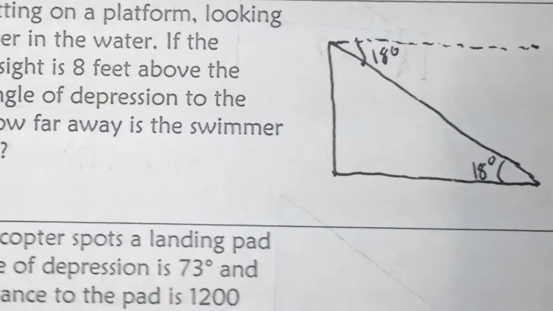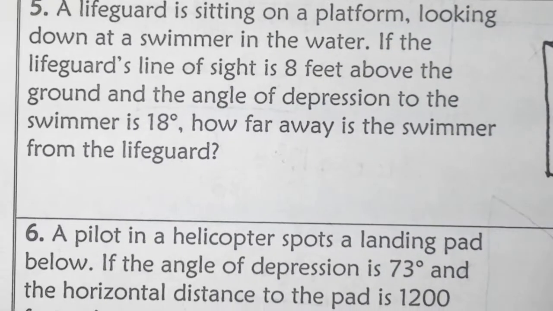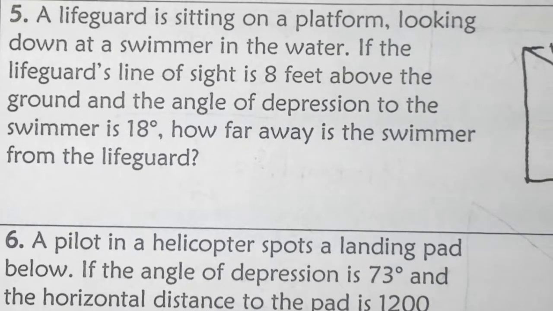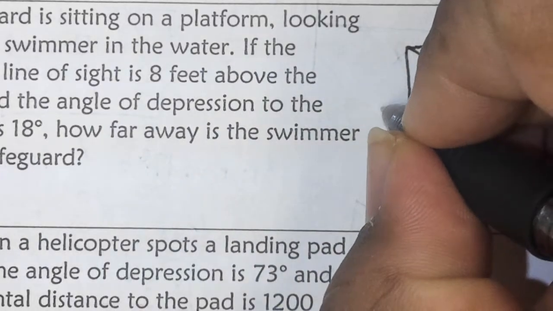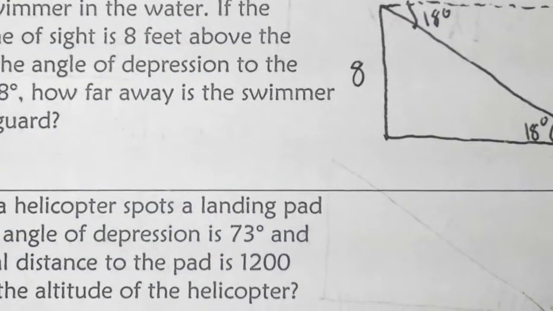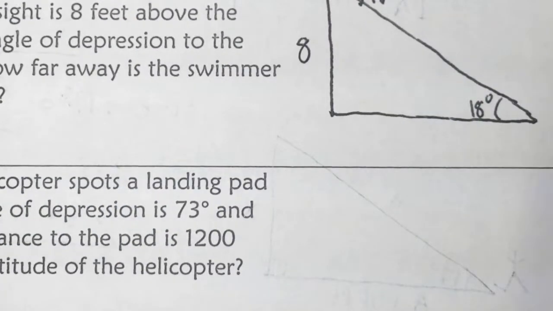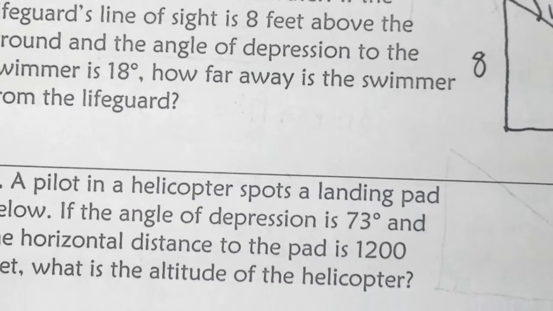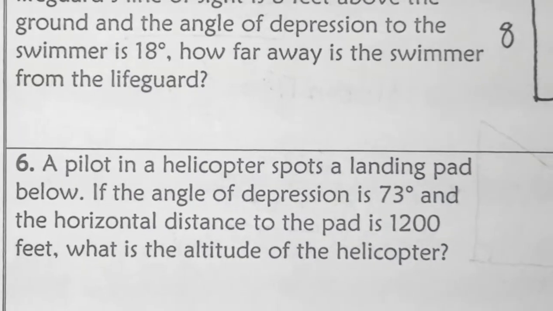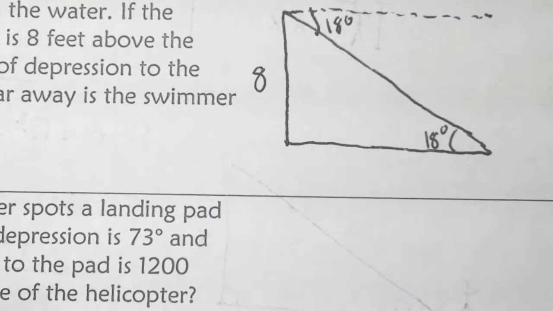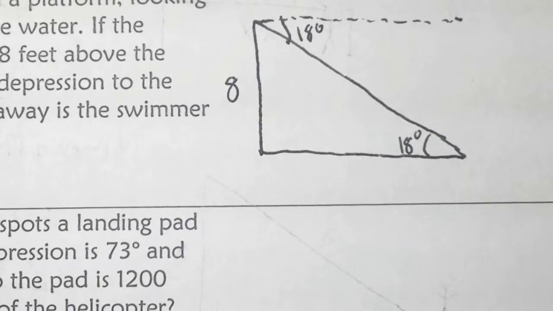Then from there, they said his line of sight is 8 feet above the ground. So where does 8 go? Straight side. Yeah, that vertical, 8. Then it says angle of depression. We already put that in. It says how far away is the swimmer from the lifeguard? Where is my X gonna go? Base.